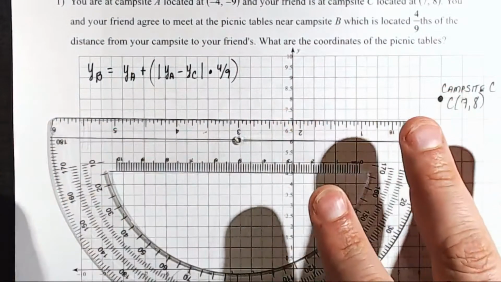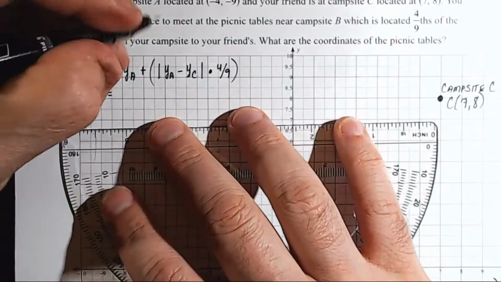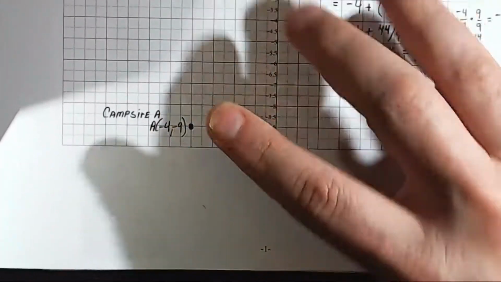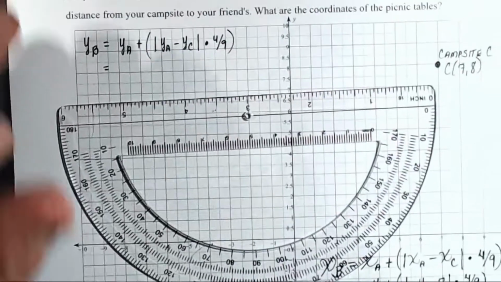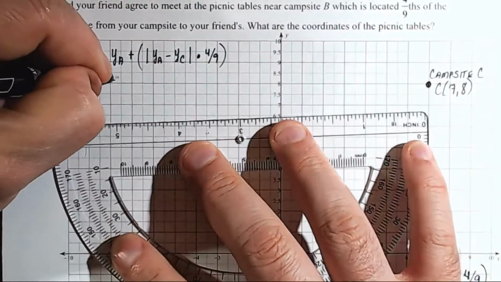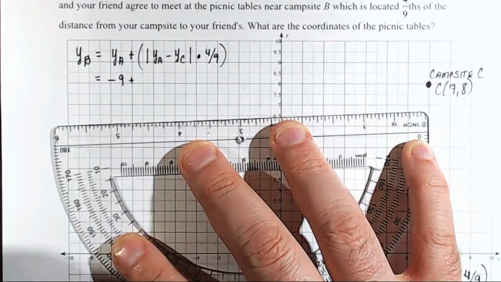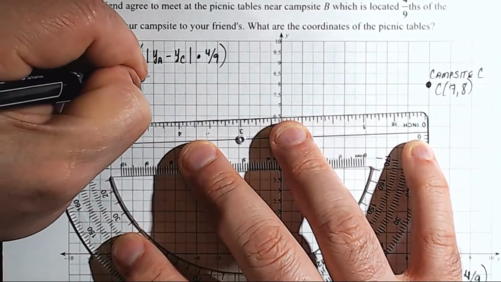Now we just need to substitute in the values. So here for y sub A, it was -9. So we'll put in here -9 plus, open parentheses, absolute value.